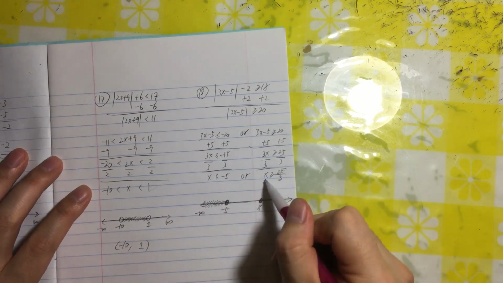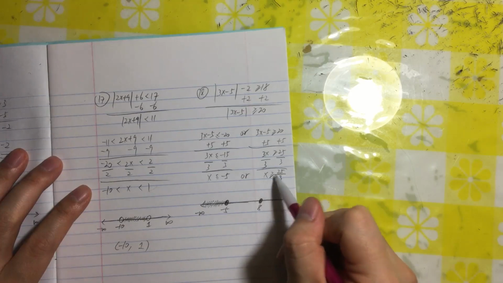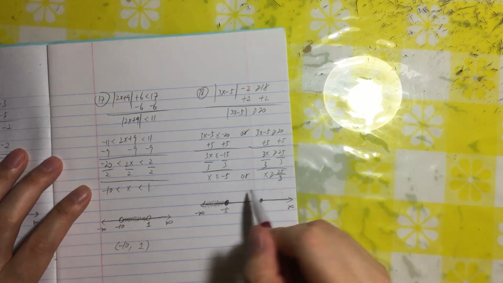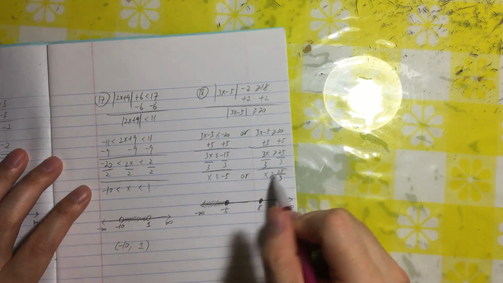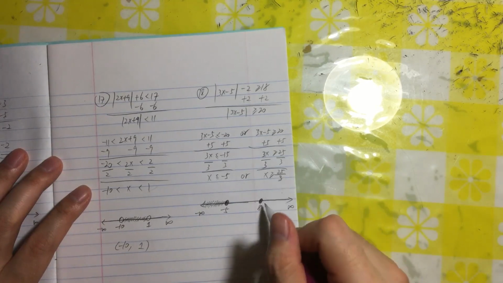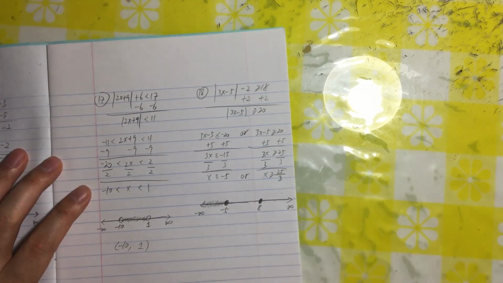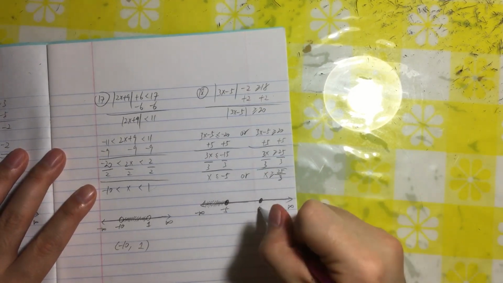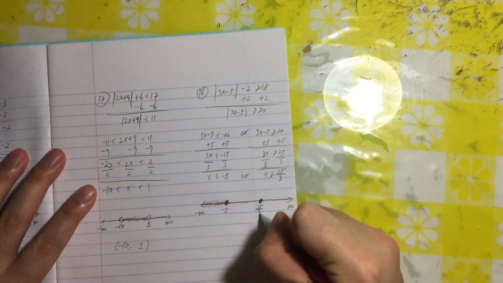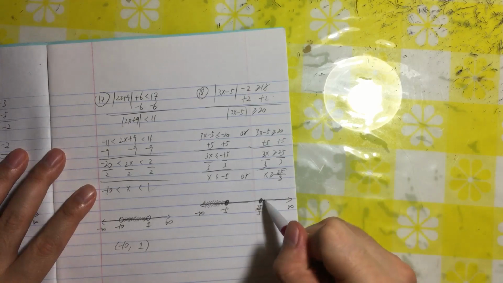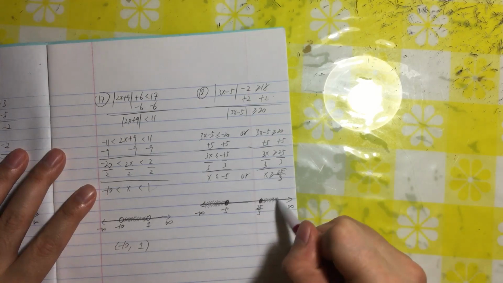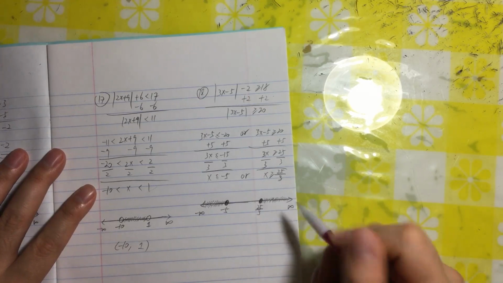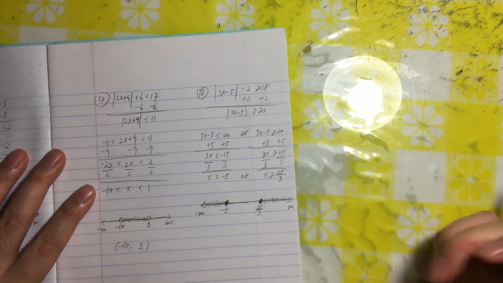Second inequality, x is greater than or equal to 25 over 3. The region to the right of 25 over 3 is larger than 25 over 3. It should be 25 over 3. Then show the region to the right side of 25 over 3. That's the graph of the solution.